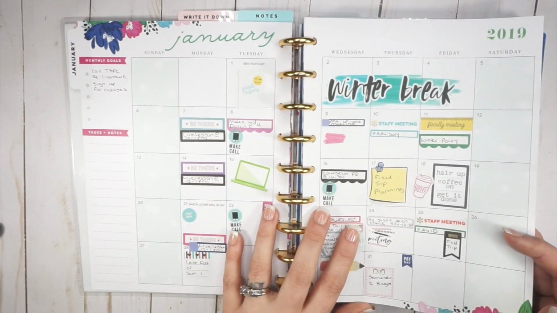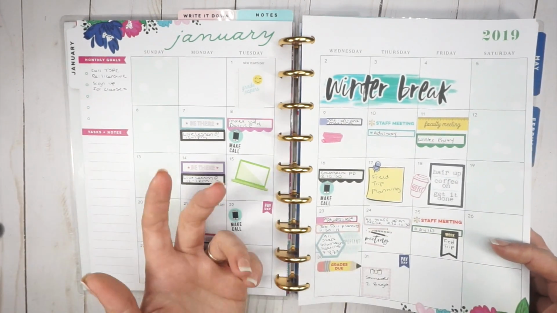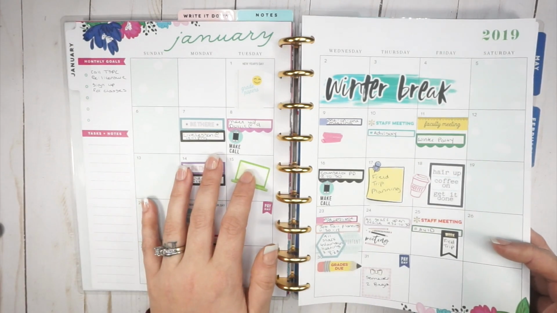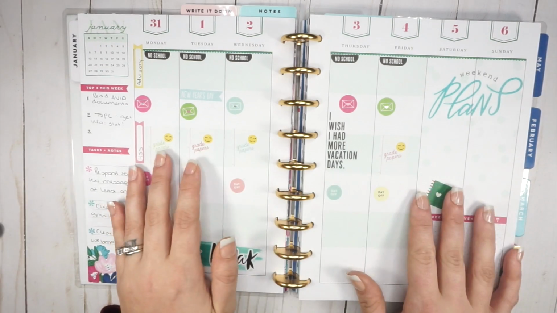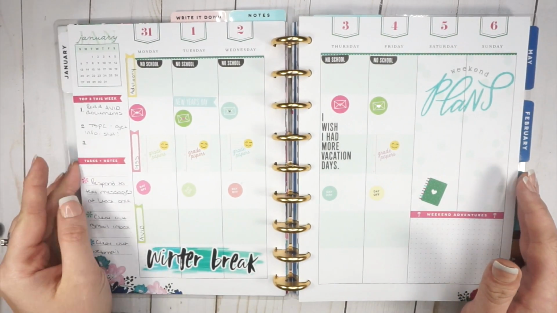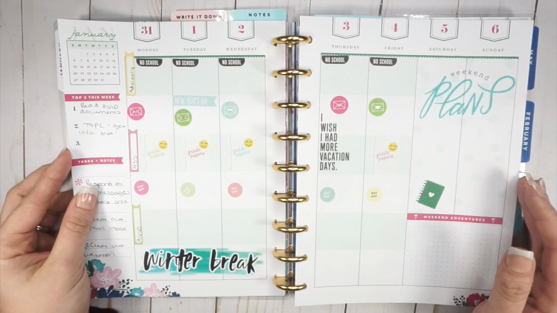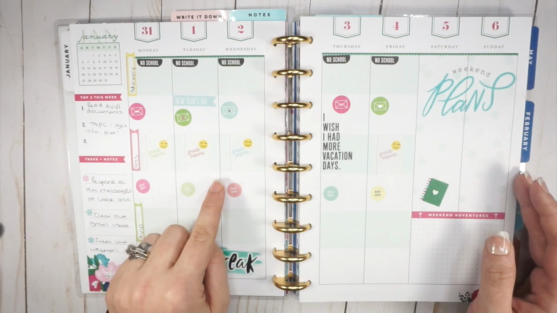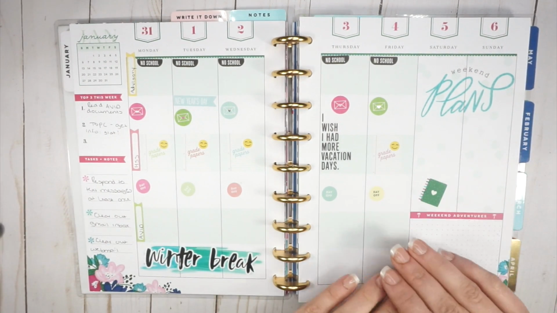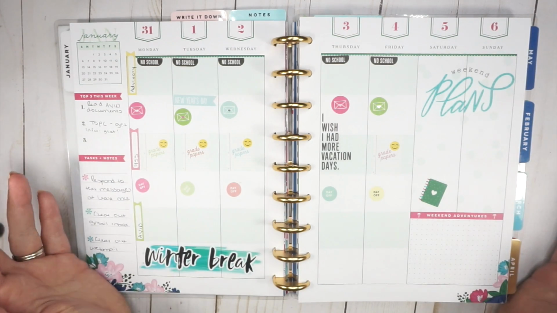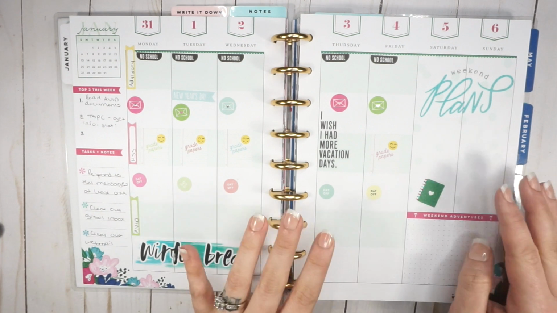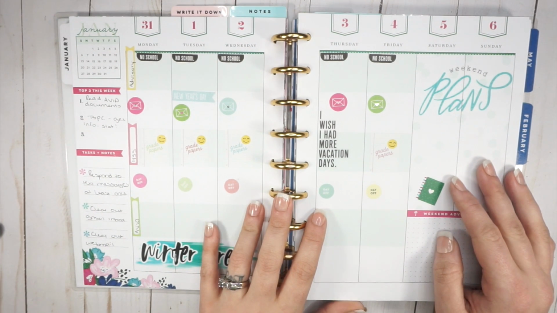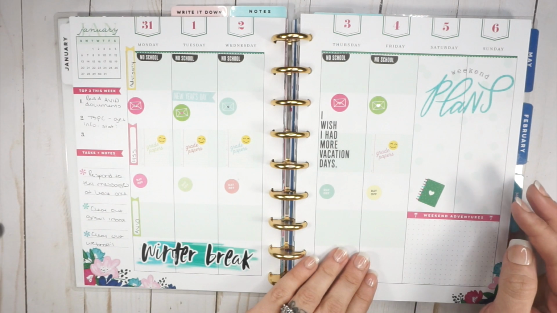So this system works really well for me, but you might want to include more pen if you're including lesson plans in here as well. This was my first week in January, and it is very, very, very bare, because we were not yet back at school. We returned to school the next week. So this was really just a week of me planning and grading papers, that kind of thing. But I could not stand to have a bare week in my planner. So I had to have something in here.